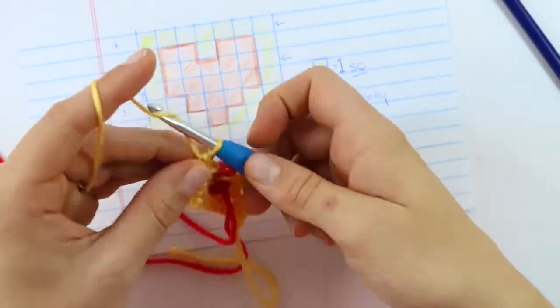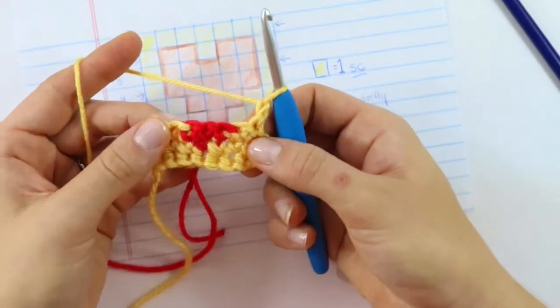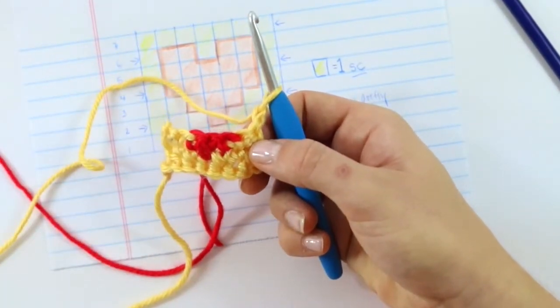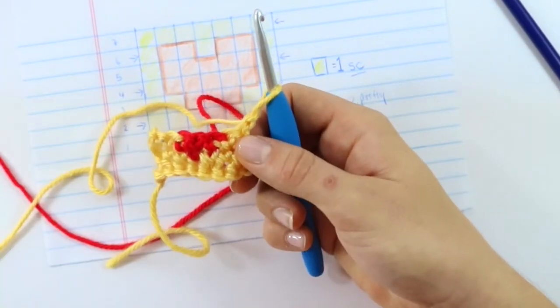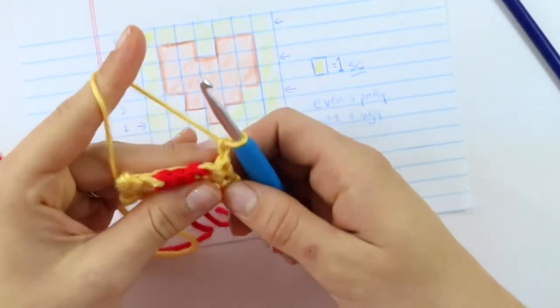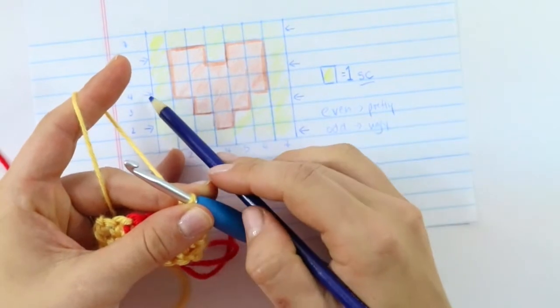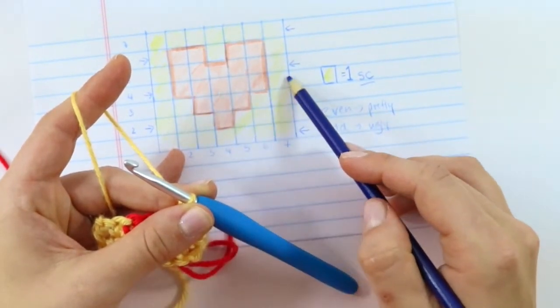Like that. Chain 1 and turn. So do you see, that is definitely the pretty side. So you have here the ugly side and here the pretty side. So let's work on the pretty side again, because we're now on row 4. We're working our way that way.